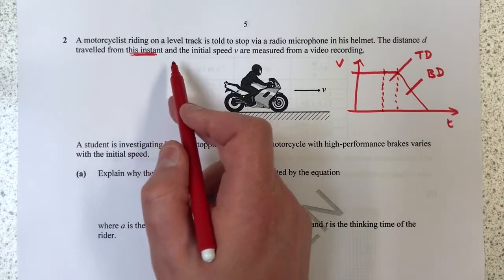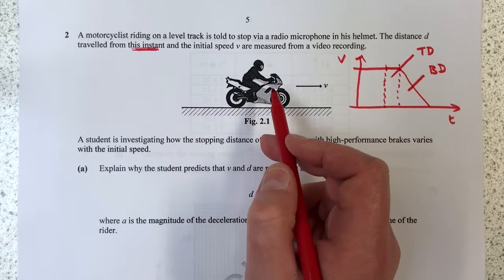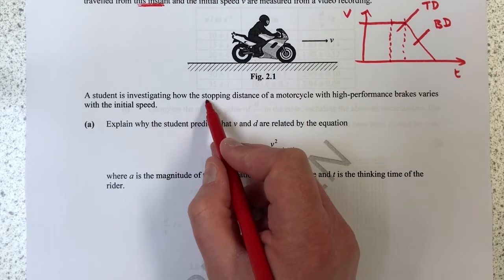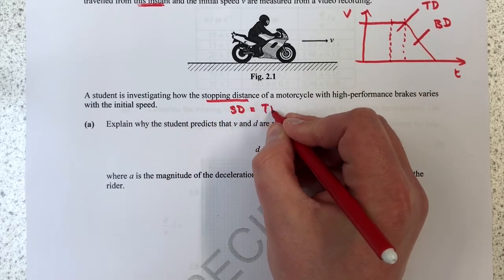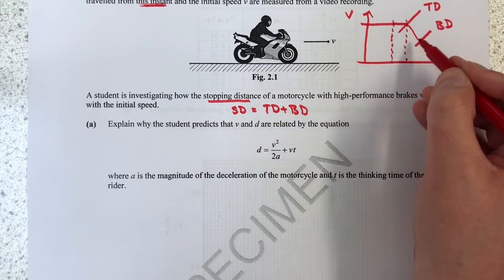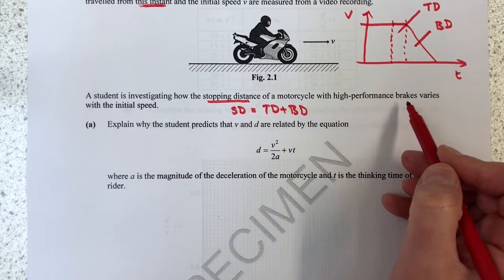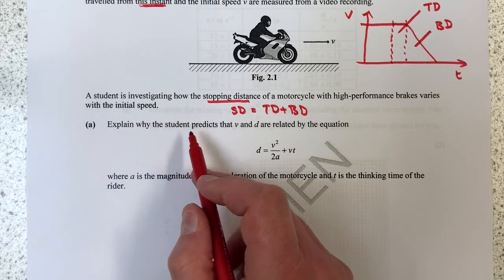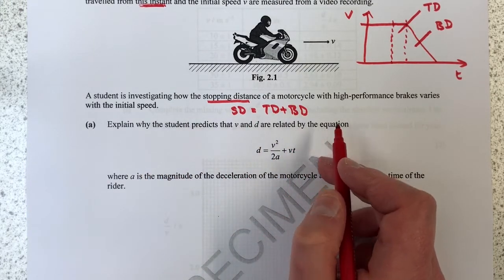Let's read on. From this instant and the initial speed v are measured from a video recording. A student is investigating how the stopping distance, so stopping distance equals thinking distance plus braking distance. That's going to be the total area of these two sections. The stopping distance of a motorcycle with high performance brakes varies with initial speed. Explain why the student predicts that v and d are related by the equation.